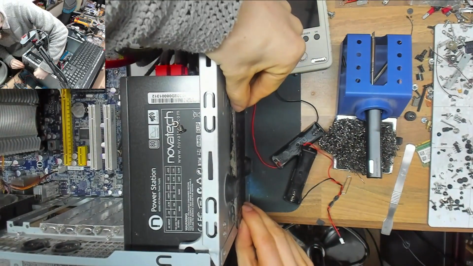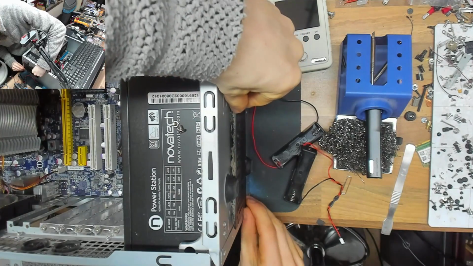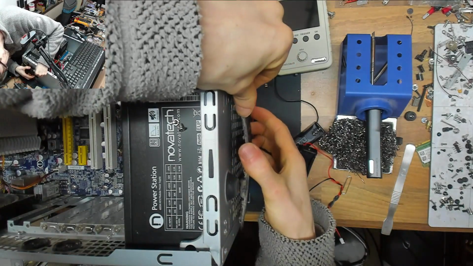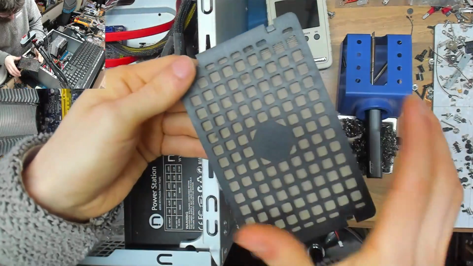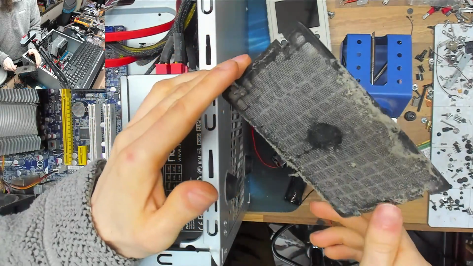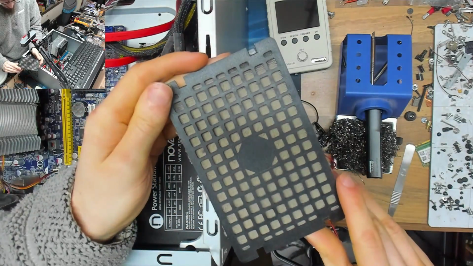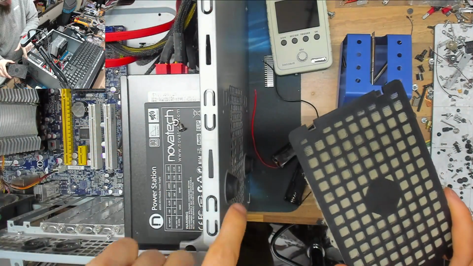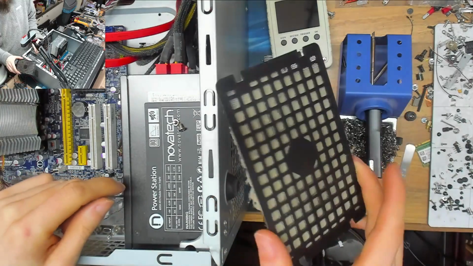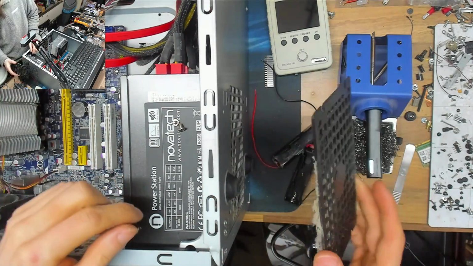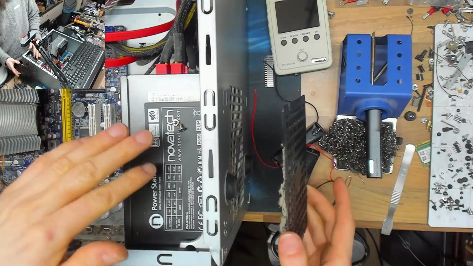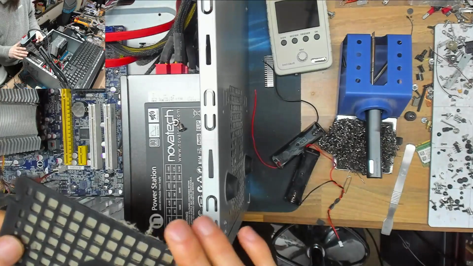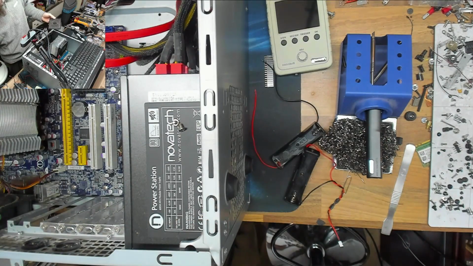This is the filter for the power supply. Which has never ever been cleaned. This is why I mount my power supplies upside down, people. I always get hate in the YouTube comments for mounting my power supplies fan side up. This is why I do it. No one cleans their filter. And this just immediately makes me suspect that the power supply has cooked itself. So yeah, that's why I do it. Y'all laughed at me. Y'all laughed at me.